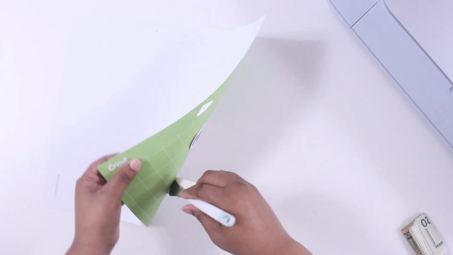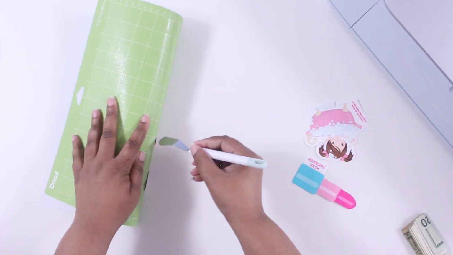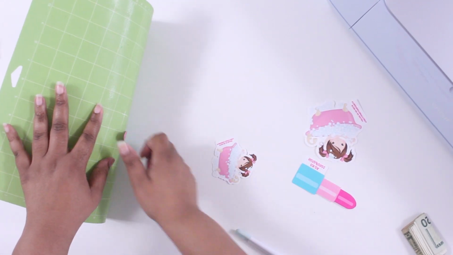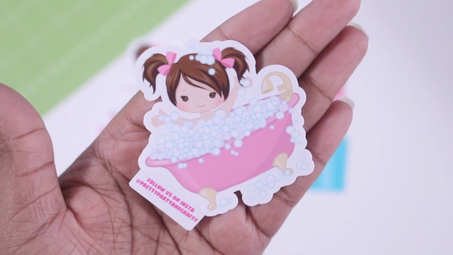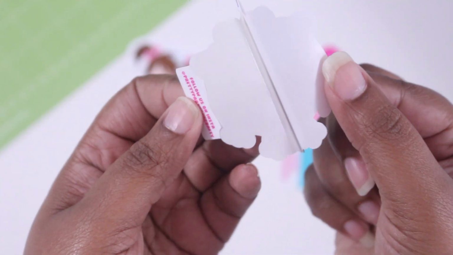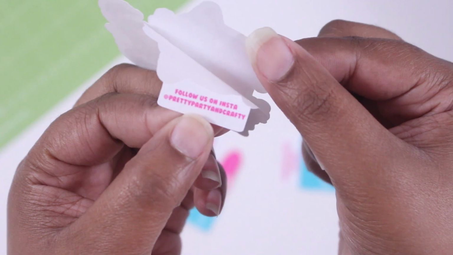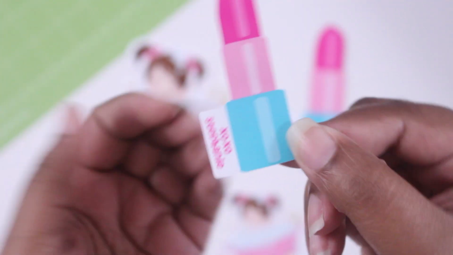So my mat is new, so it's extra sticky. So I had to get my spatula to help me get it off. But there were no issues. It cut all the way through without any problems. And let's take a closer look at each one. So you have the tab. You can add your name, your business information, makes for a perfect freebie. And it peels off easily. It's an easy to peel die cut sticker. Look, you guys, no complaints whatsoever.